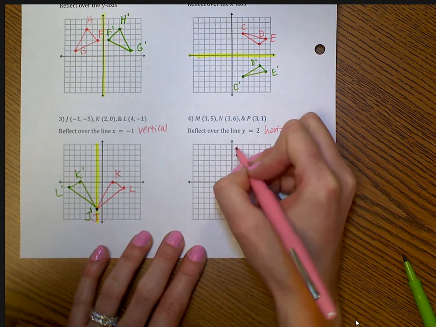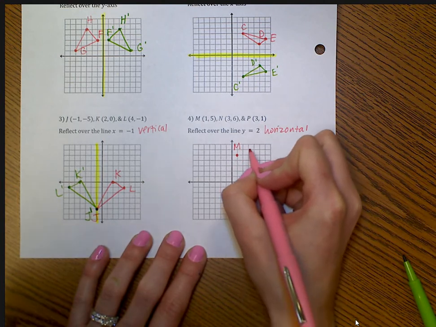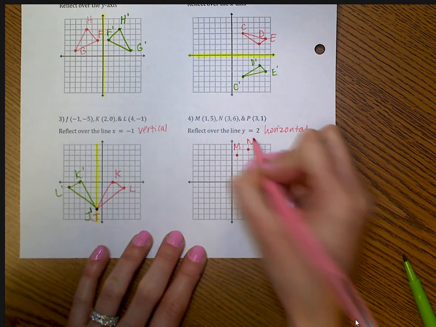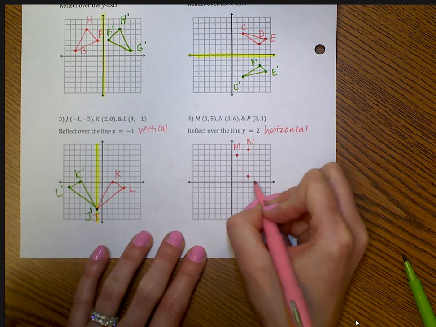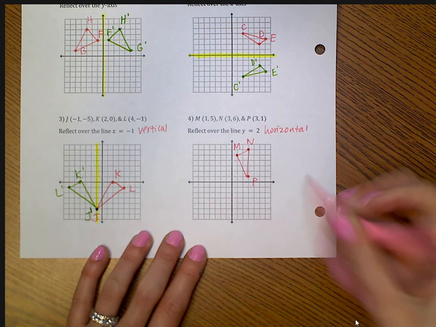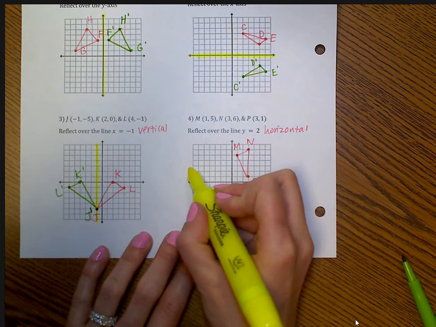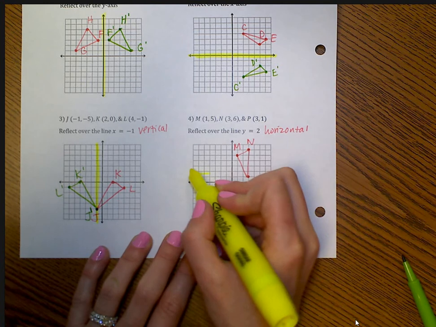Okay, there's M. N. And P. So there's my pre-image. I want to reflect across the line y equals 2. So that's a horizontal line. Right there.